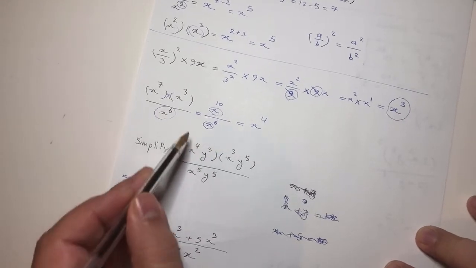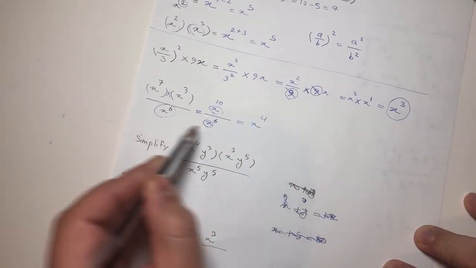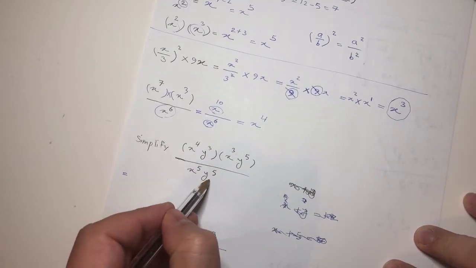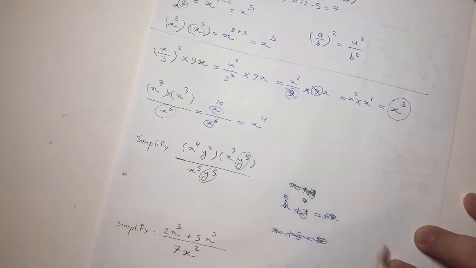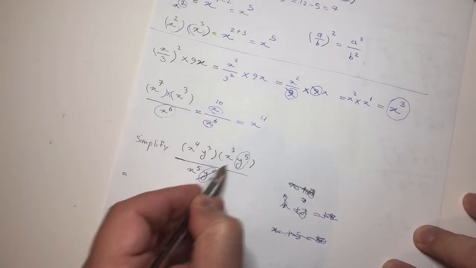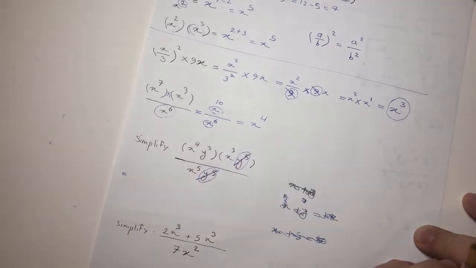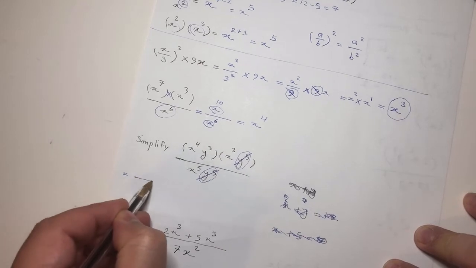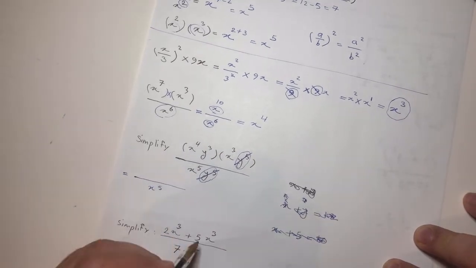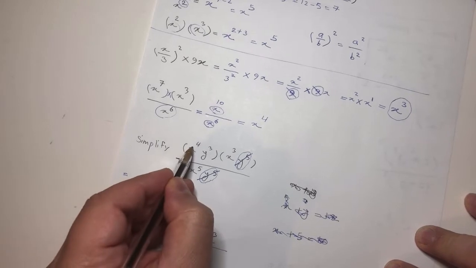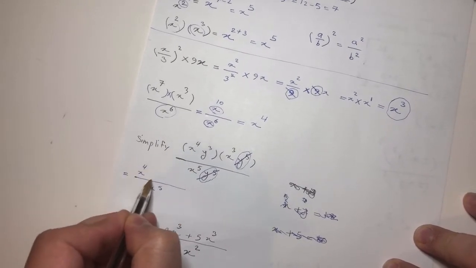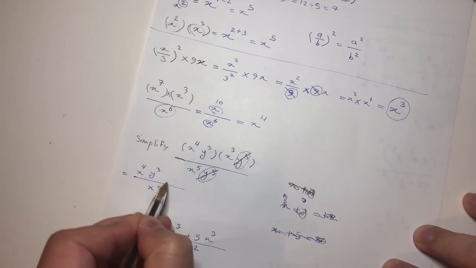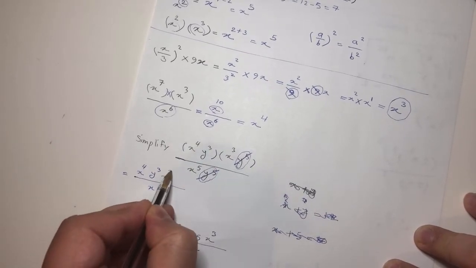First, you can look at this as a whole, and you can see you have a y to the power of 5 in the numerator and y to the power of 5 in the denominator. So you can basically eliminate these two together. Then what you get is you have x to the power of 5 here. You have x to the power of 4, y to the power of 3, x to the power of 3, right?